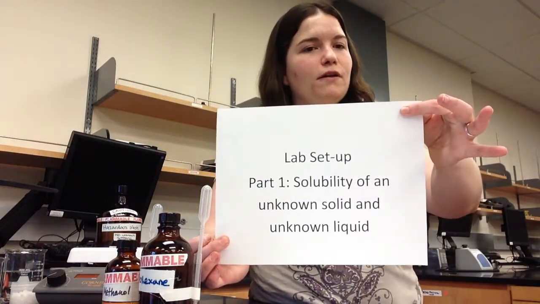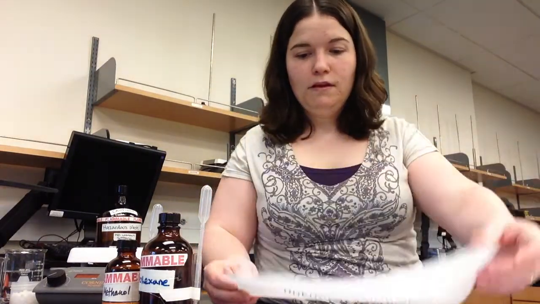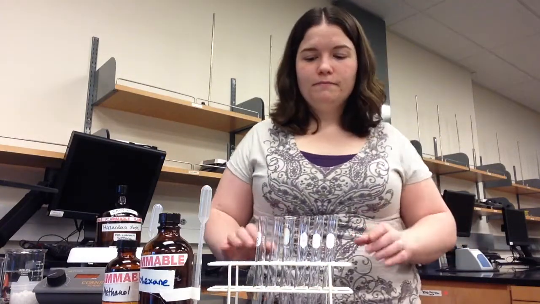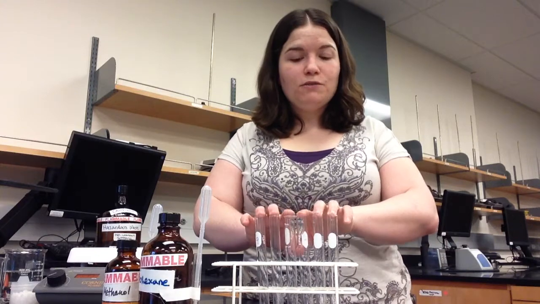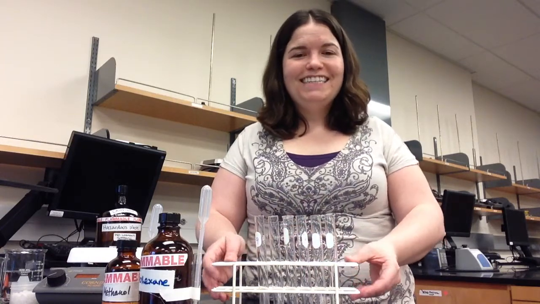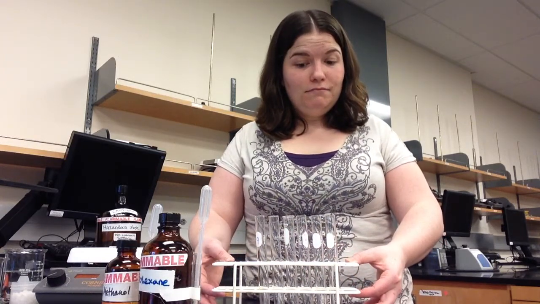happen. The next part of our video is the lab setup of Part 1. Part 1 is the solubility of your unknown liquid and unknown solid. We'll be determining the solubility of our unknowns using test tubes. And test tubes are best stored in a test tube rack. You can find test tube racks on the shelves on the side of the lab room or underneath the lab cart. Because you will have many test tubes, you should carefully label them using labeling tape and a marker or pen. Because when you get 10 test tubes into a test tube rack, they tend to all look the same.